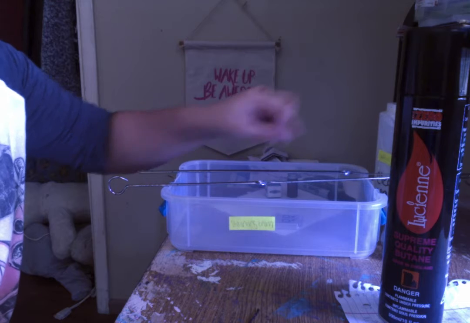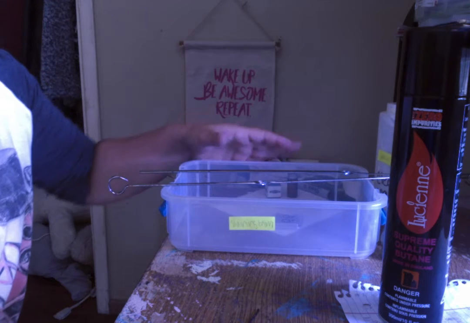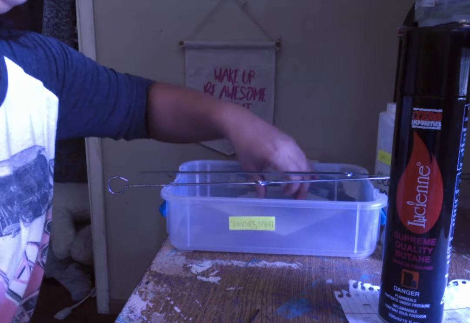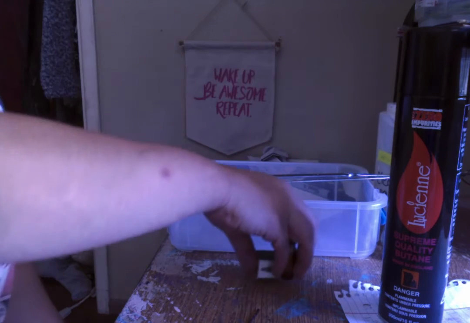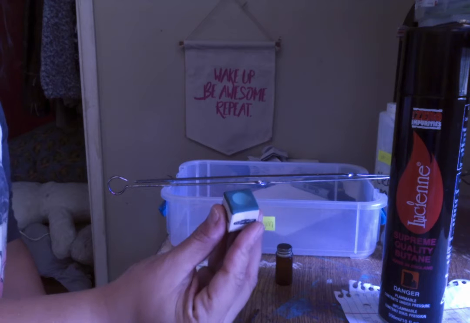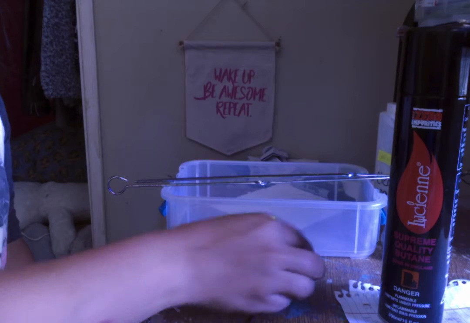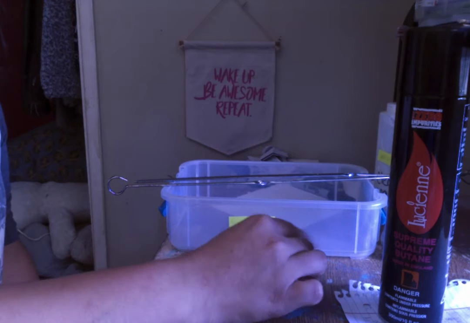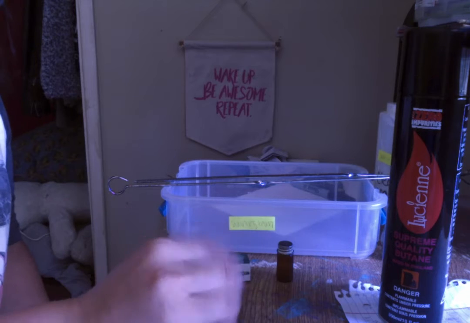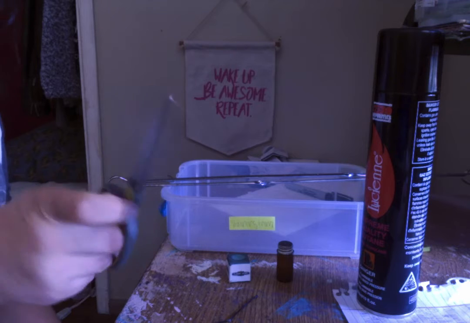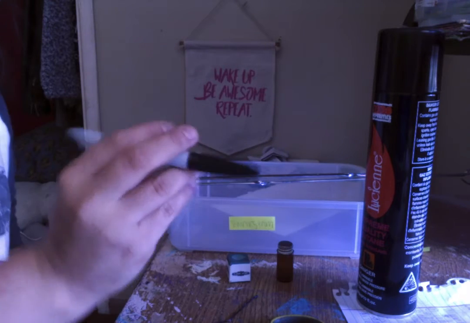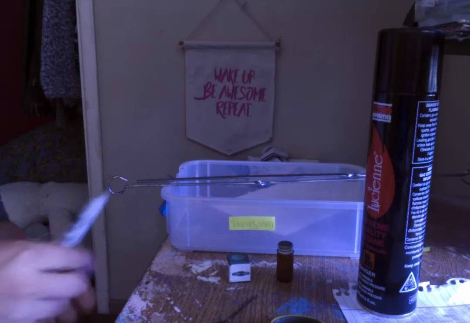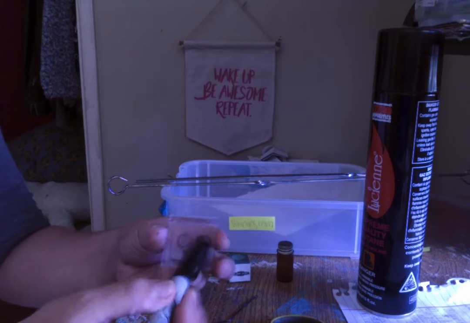So, in order to have the slide for the gram staining, you are going to want to put the bacteria on. So we'll say this is the solid bacteria and this is the liquid bacteria. The inoculating loop, Bunsen burner, striker, and then the Sharpie that I'm going to use to label the back of the slide.